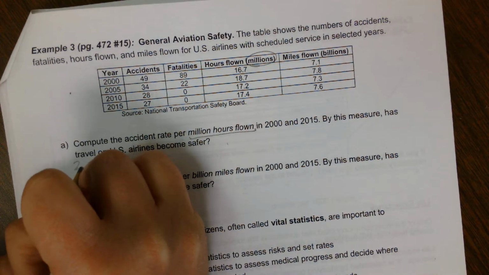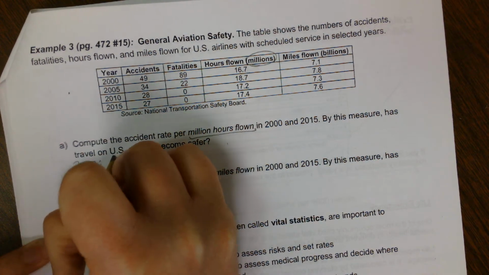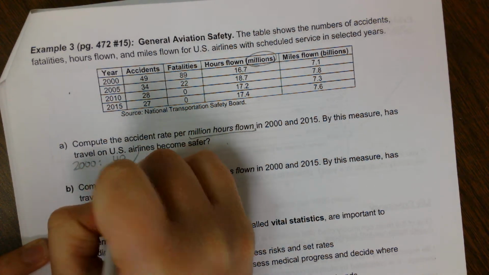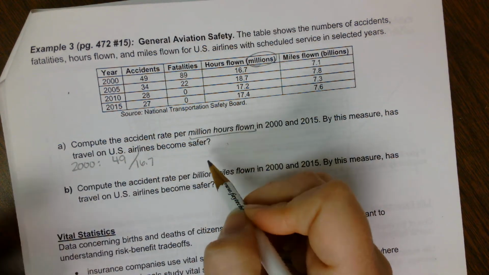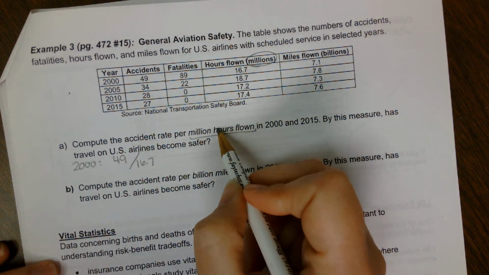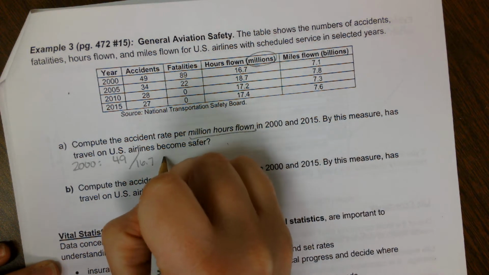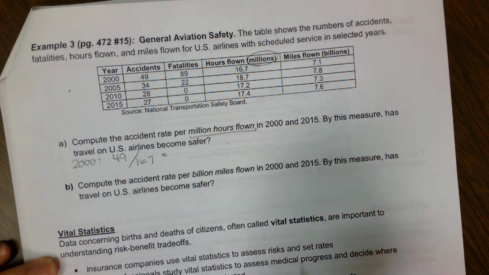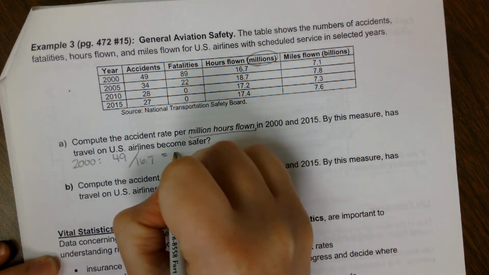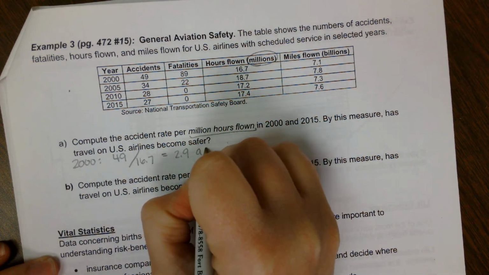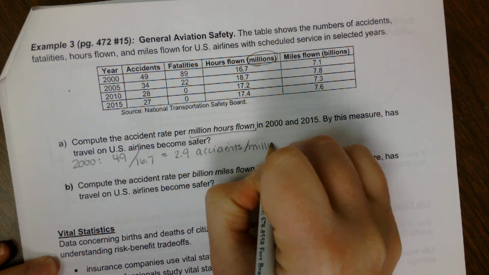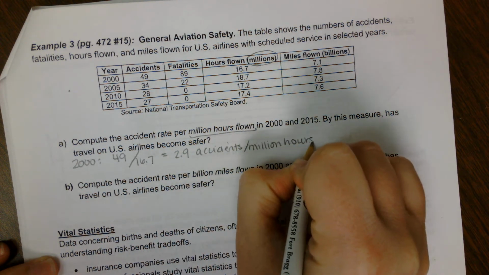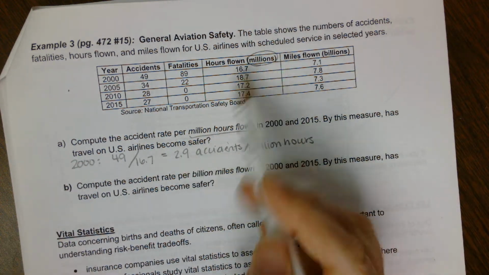So in 2000, we had 49 accidents out of a total of 16.7 million hours flown. So we can just do 49 divided by 16.7 and we get 2.9 accidents per million hours. So it's always handy when you have the same units.